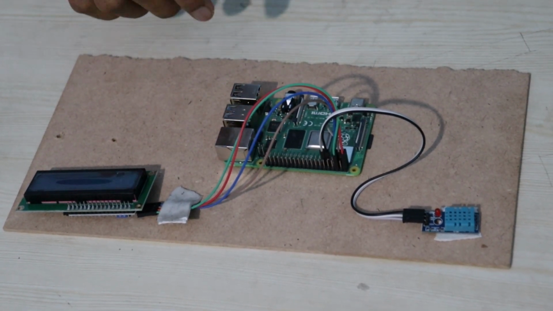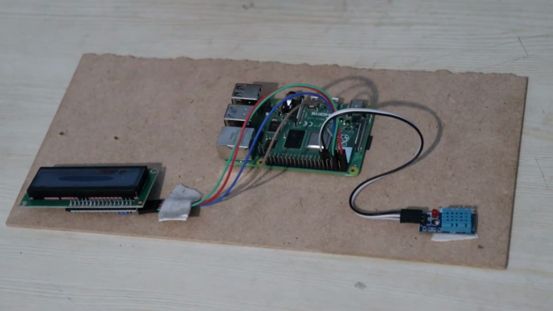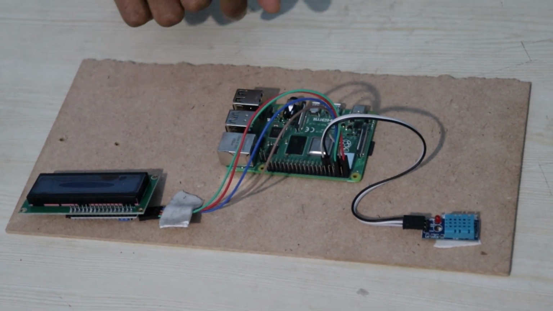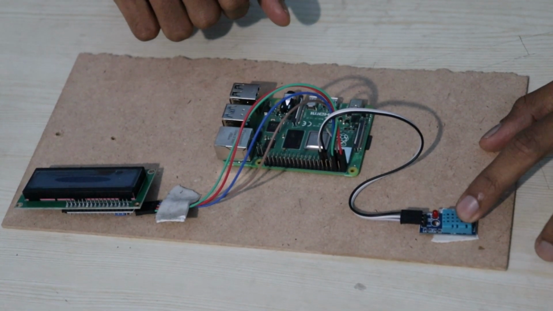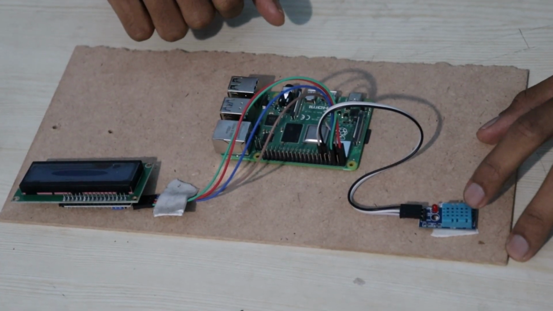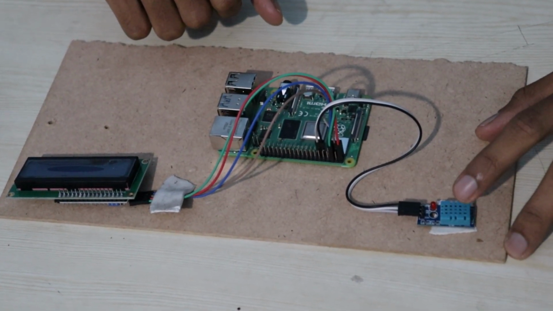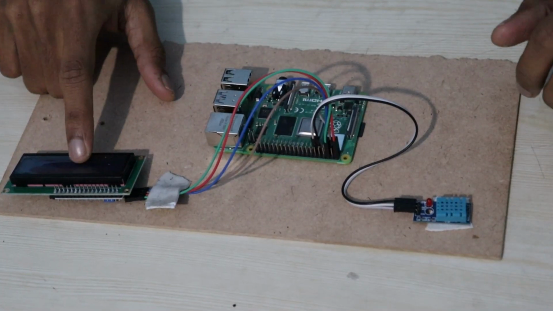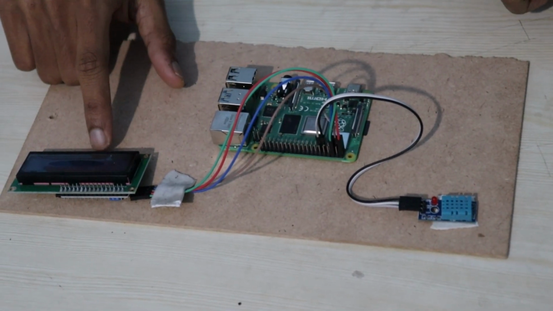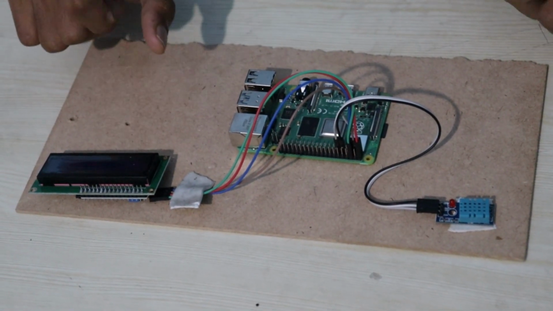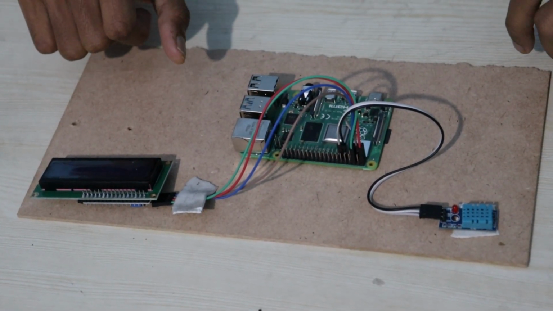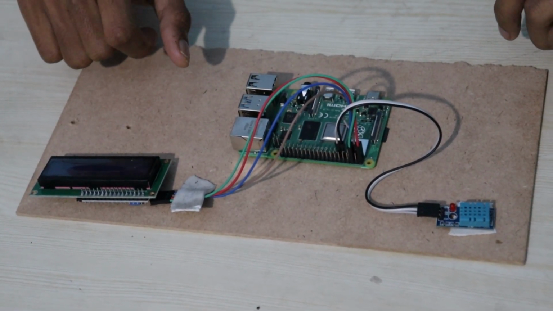Here we are mainly using the Raspberry Pi as the main controller, and this one is the DHT11 sensor, which will collect the temperature and humidity in real time, and this is the LCD display. This is what we use to display the output. Now I will explain the working of this project.